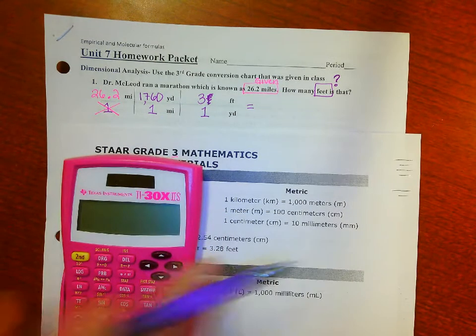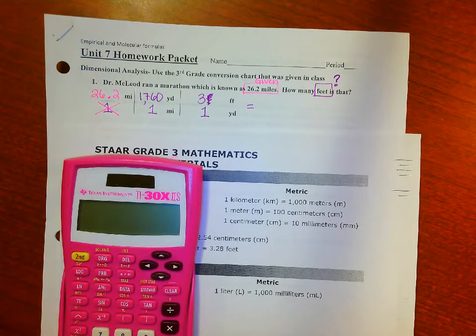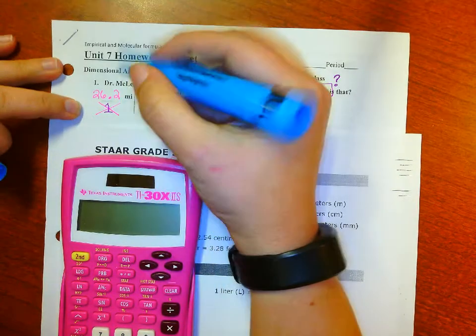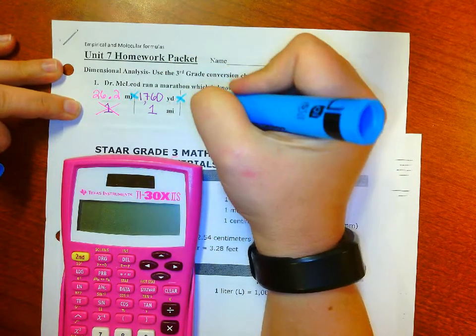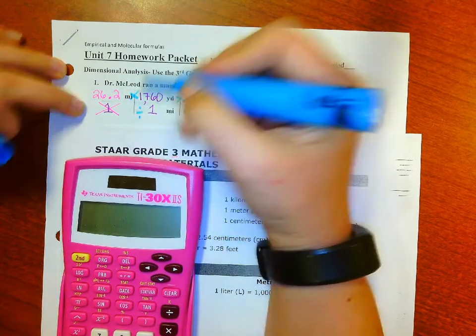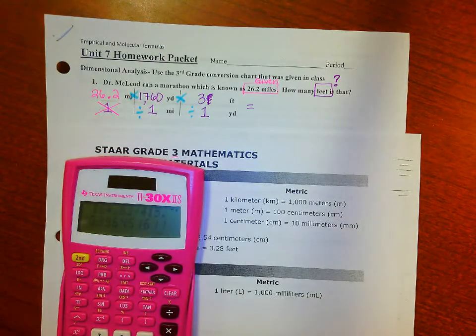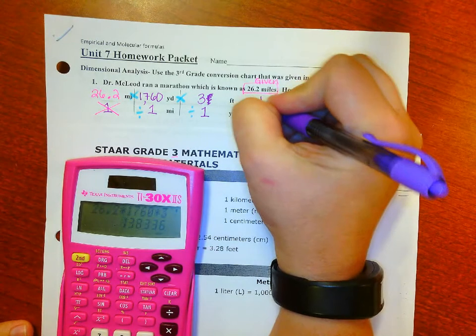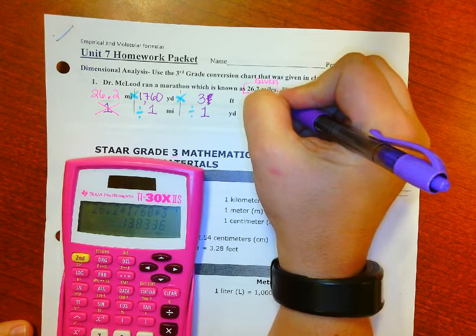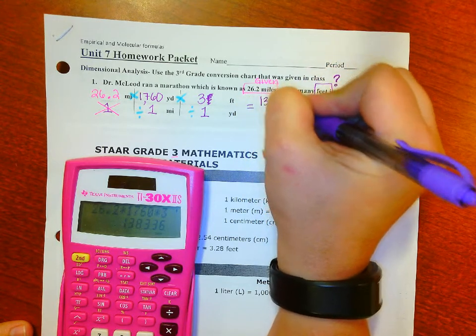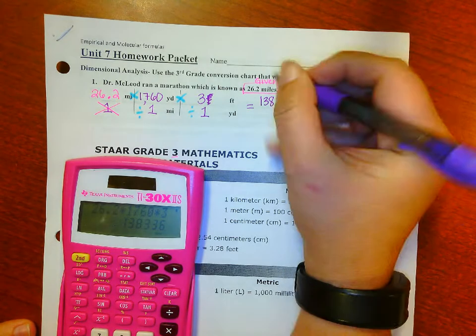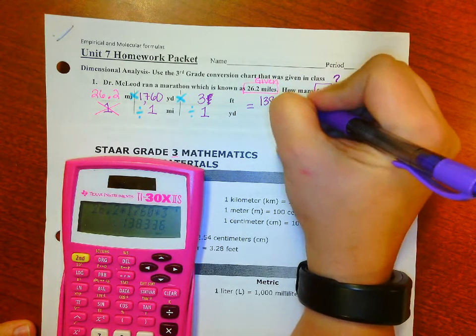And to solve our problem, we are going to multiply the top and divide by the bottom. I'm going to put my calculator out here, clear it. 26.2 times 1760 times 3 would give us 138,336 feet.